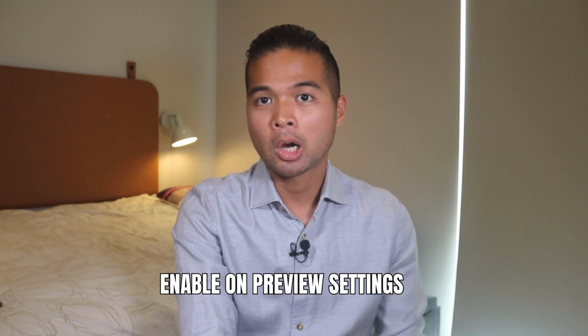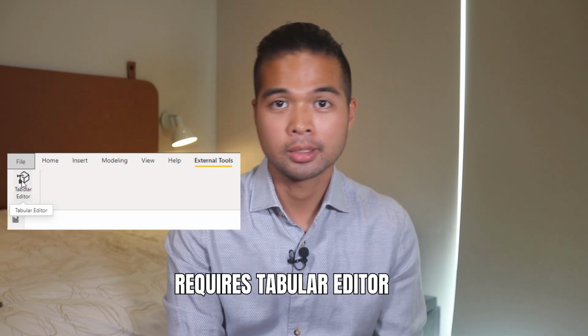Think of it as views if you've used SQL before. As this is a preview feature, you'll have to enable it from the Power BI desktop settings. To create perspectives, you'll have to install an external tool called Tabular Editor. If you're not using this yet for your development process, I highly suggest that you learn a little bit about how to use it. Trust me, it will save you a lot of time in the development process.